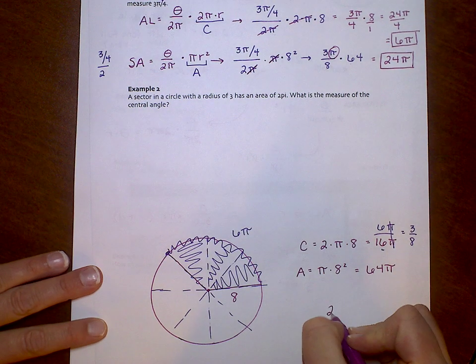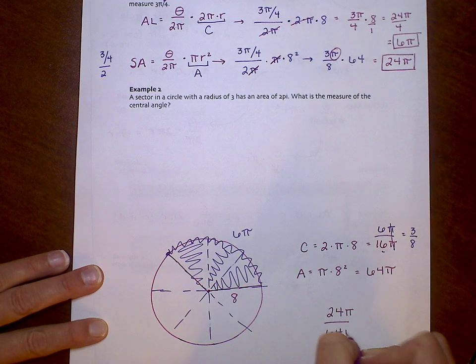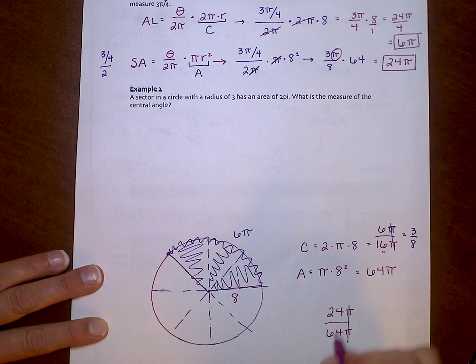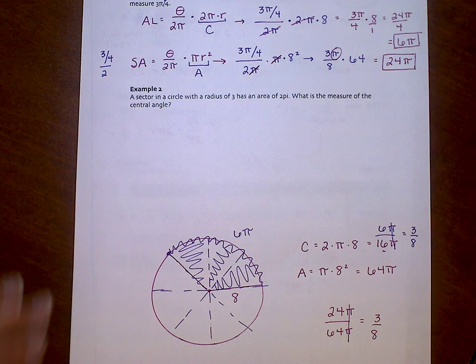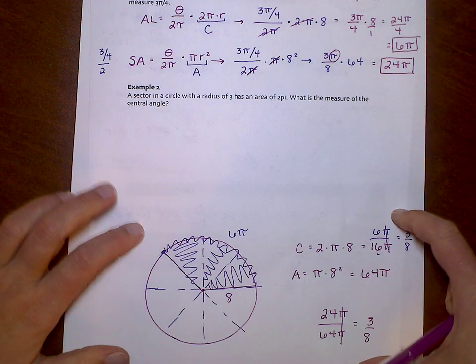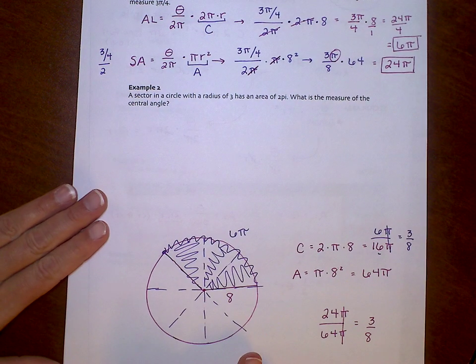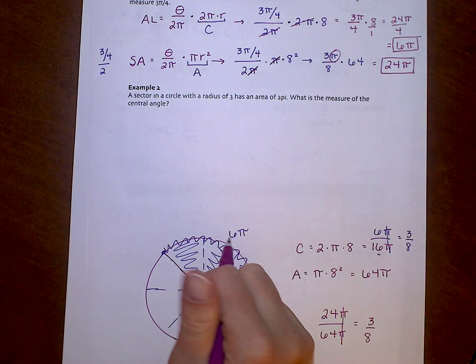If I did 24 pi out of 64 pi, because we came up with an area of 24 up here, cross out your pi's and reduce this. This would also reduce to 3/8 of the circle. So again, that math that I just did down there was more to justify why these answers are correct. It's not something that you would have to do with every problem, but I just wanted you to connect visually with what was actually going on here.